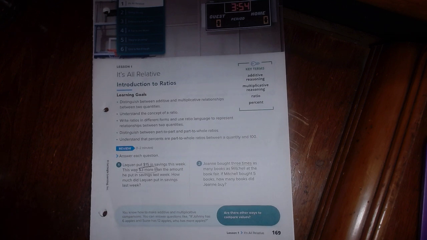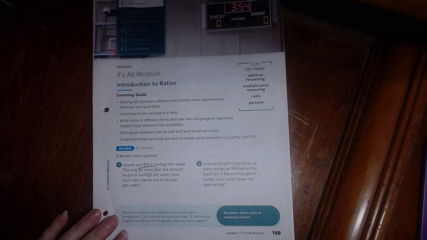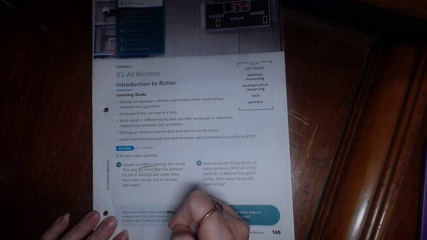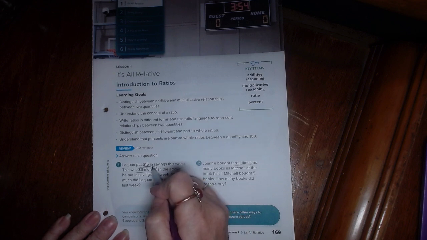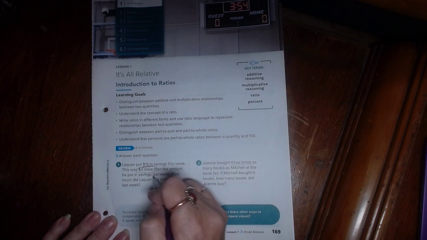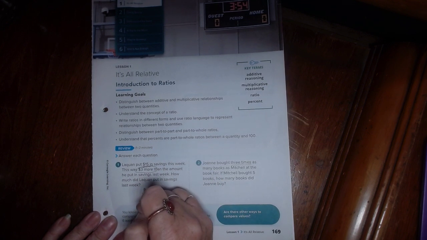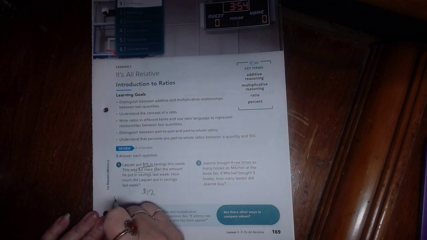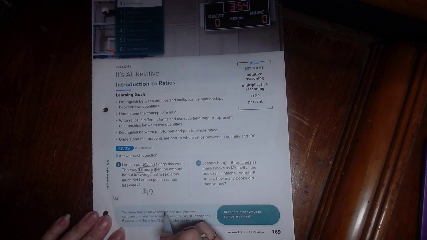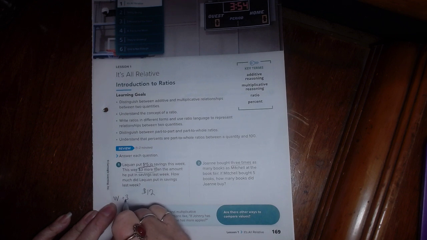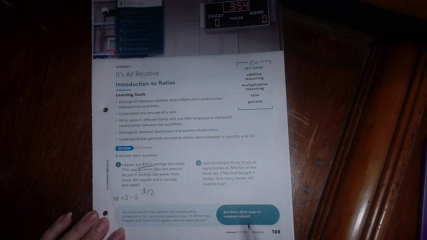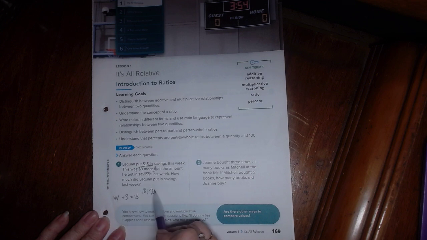Okay, so you probably can just figure it out just thinking about it with some logic. So if Laquan put $15 in this week and it was $3 more than last week, it's a way of saying that last week is $3 less than this week. So 15 minus 3 is going to be 12. So $12. So we had whatever last week's amount was. So I'm going to say W for week. Whatever that amount was plus 3 gave us what he made this week, 15. So what plus 3 is 15?